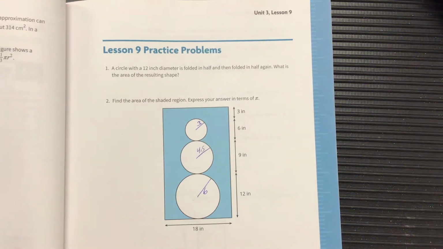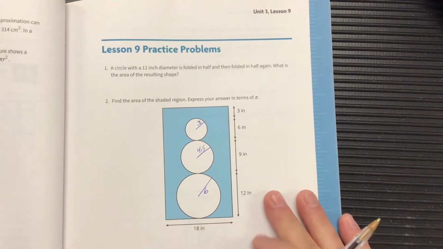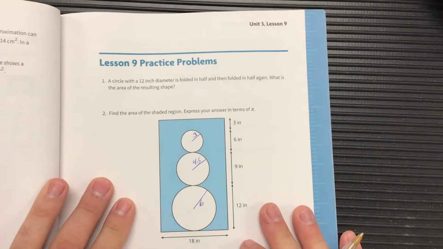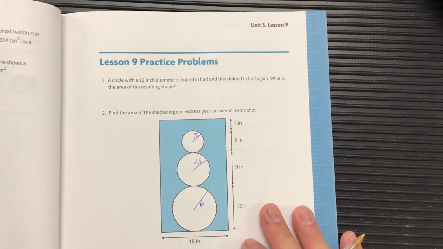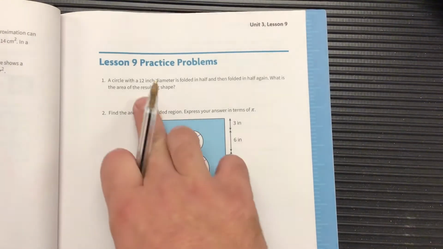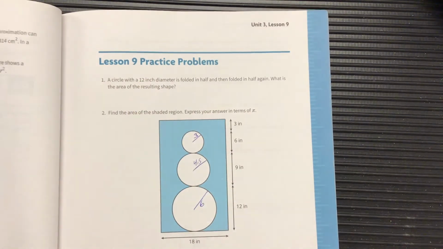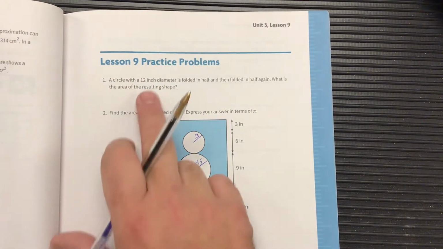Question 1. A circle has a 12-inch diameter, is folded in half and folded in half again. What's the area of the resulting shape? We could figure out the area of the circle, right? And then divide it by 4. So what's the radius of this circle?